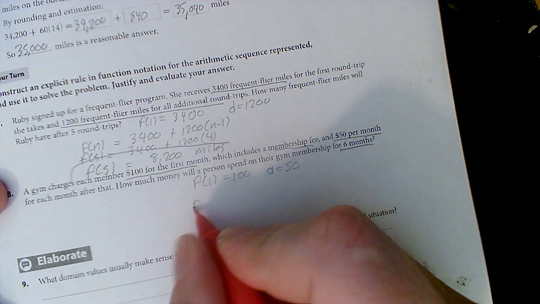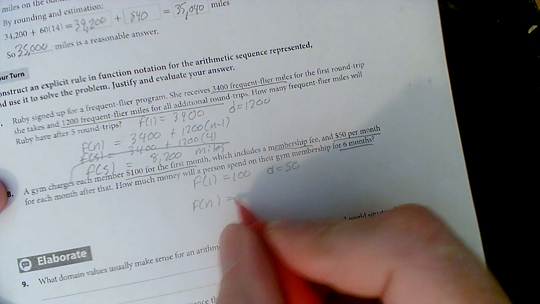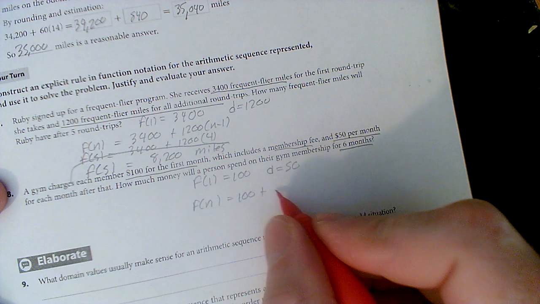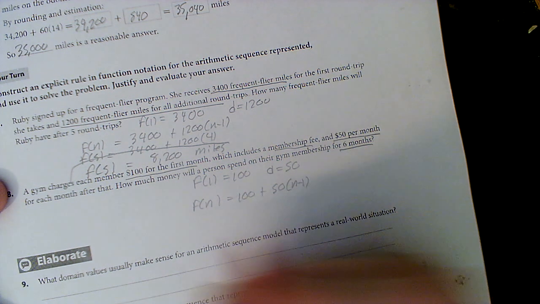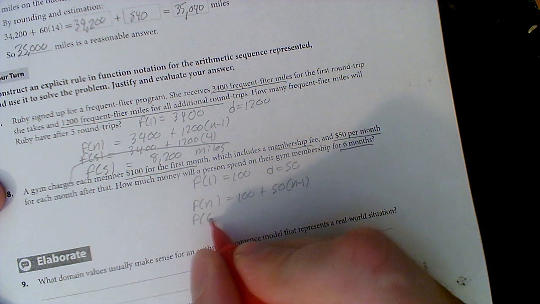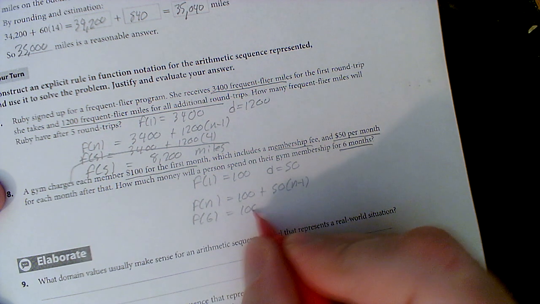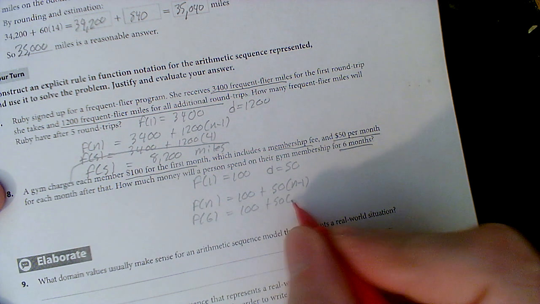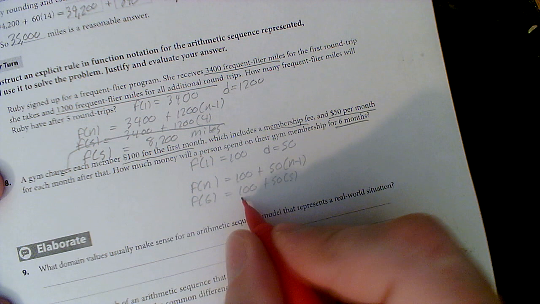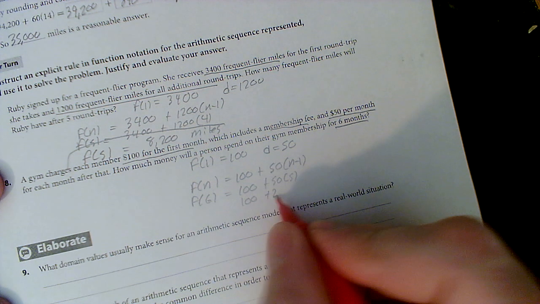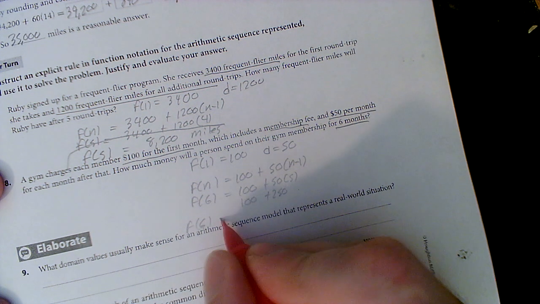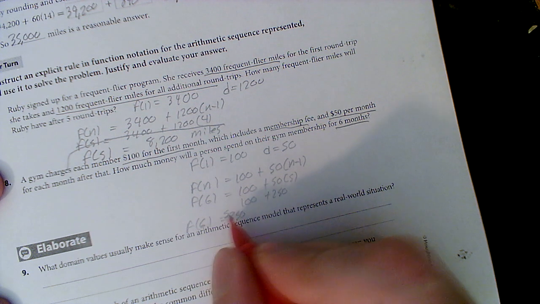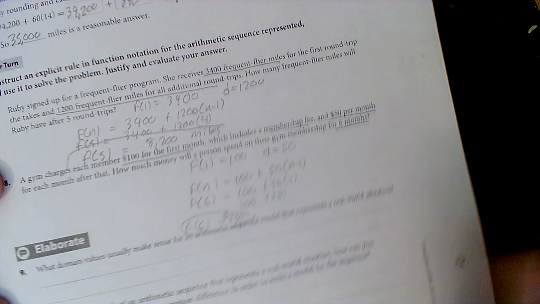So we write our equation: it is equal to $100 plus 50 for every month, but not the first one. And after 6 months, we have $100 plus 50 times 5, which is $100 plus $250. So after 6 months, it costs $350.